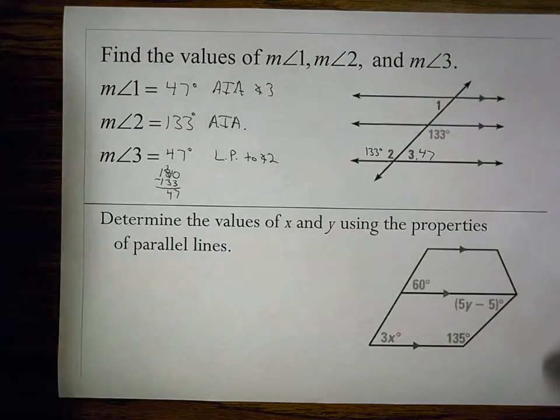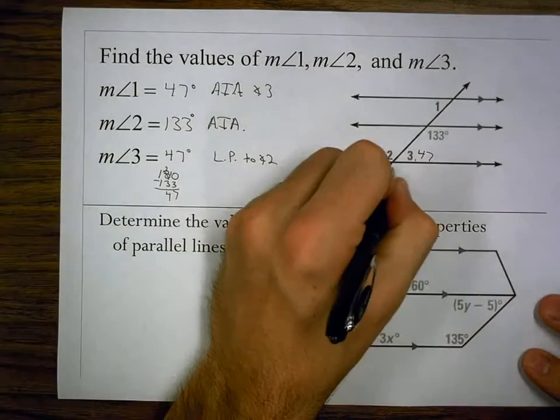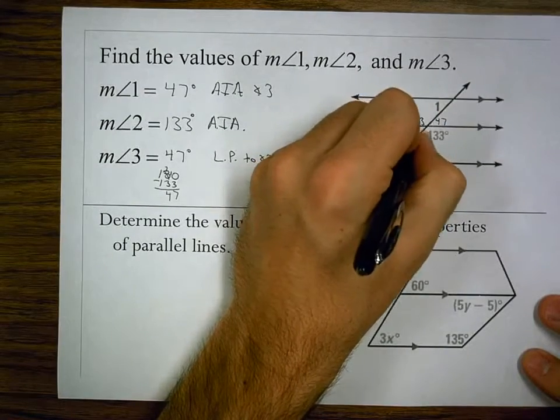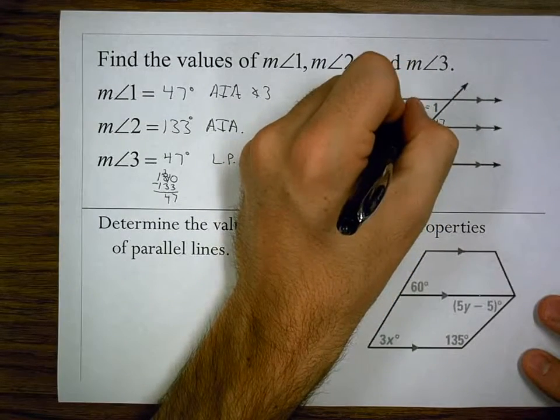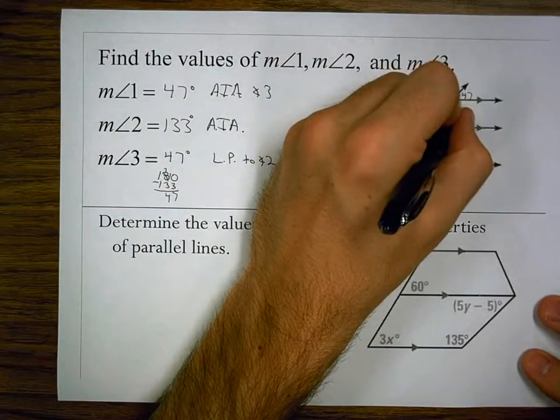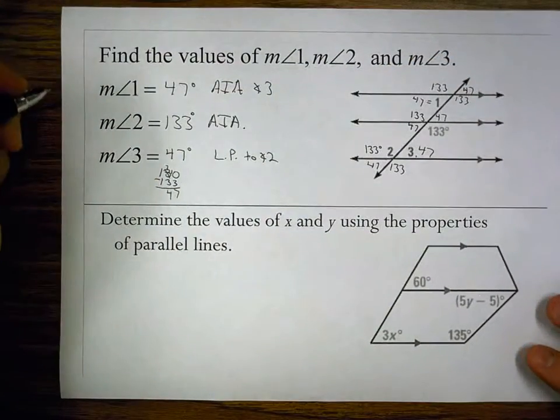Now, if all else fails, you could always go through and fill in every single value and work your way up through the diagram, and eventually you arrive at all of your answers. But it's identifying those angle pairs which is key.